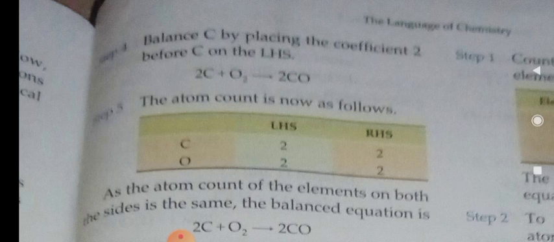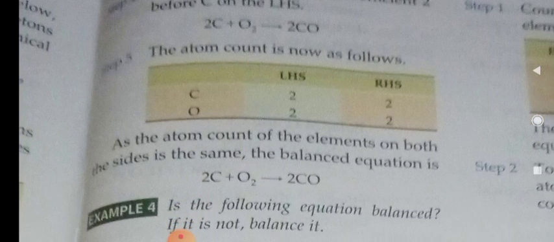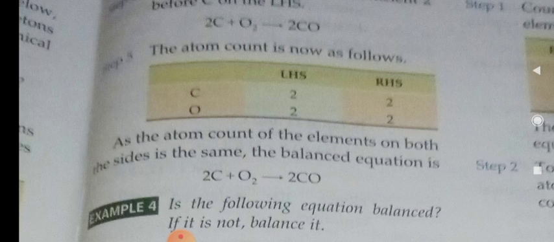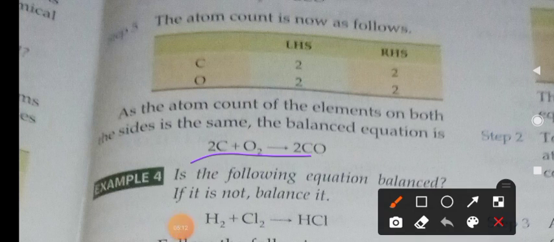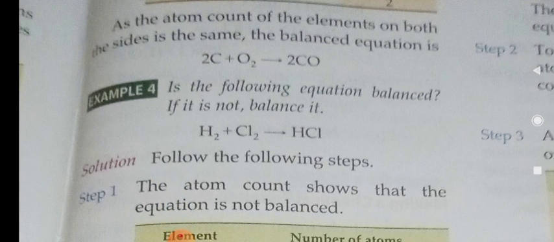So the number of atoms of carbon and oxygen are equal on both the left side, that is the reactant side, and the right side, that is the product side. So now the equation is a balanced one. Do you understand how to balance an equation? So the balanced equation is 2C plus O2 gives 2CO.